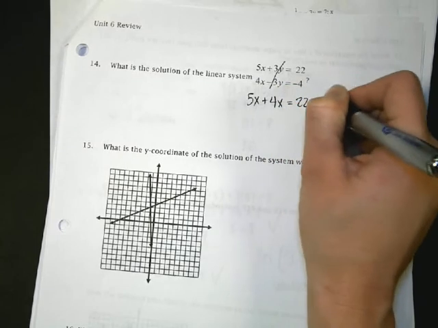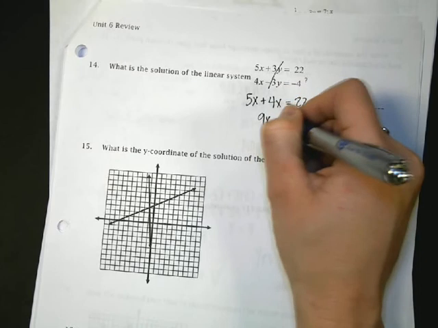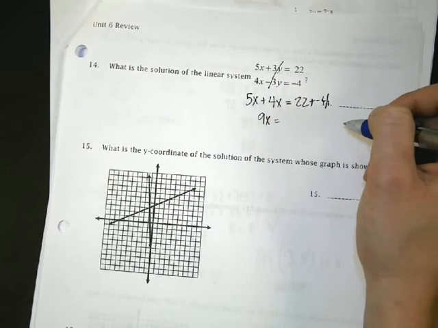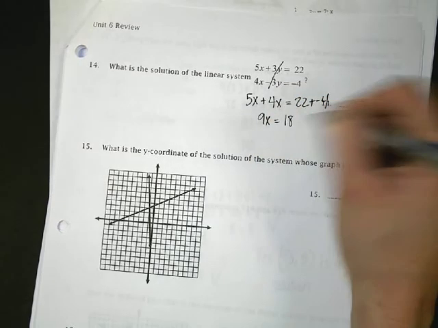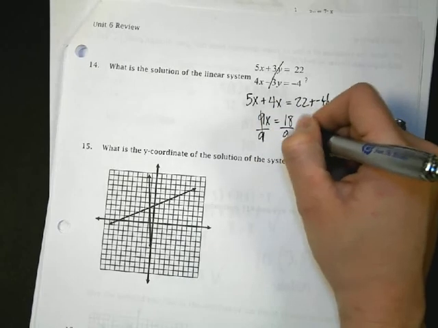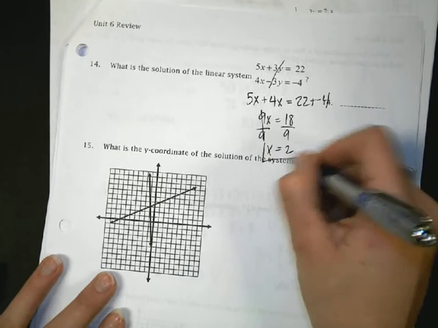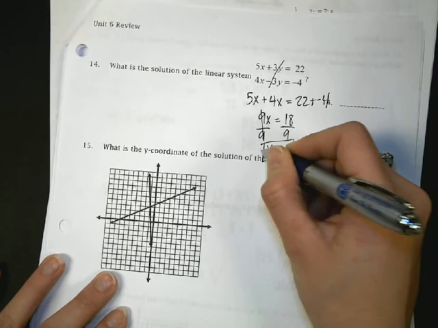5x plus 4x is 9x. 22 plus a negative 4 is 18. To solve for x, you would divide by 9 on both sides. So x is going to equal 2. From there, just like normal, I'm going to plug it into the most simple equation to solve for y.